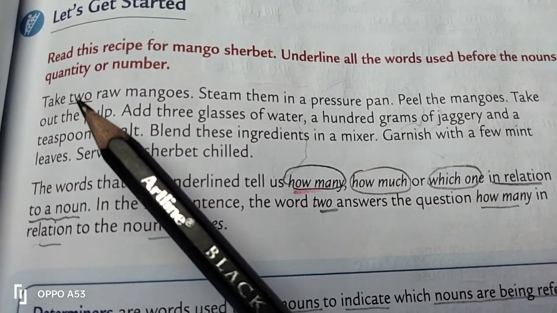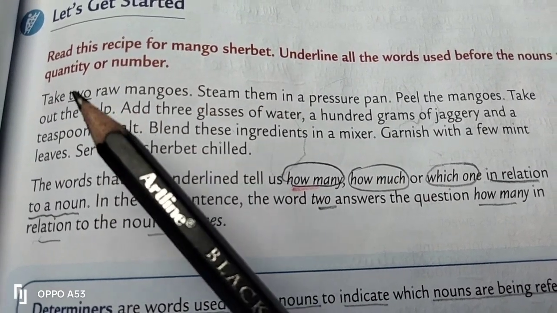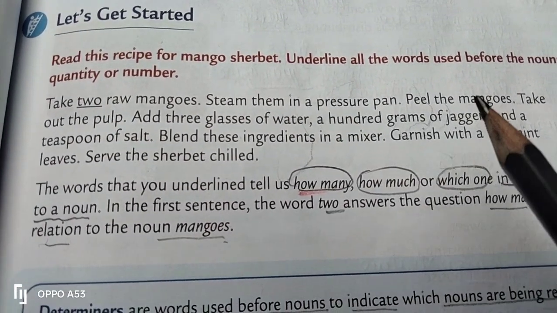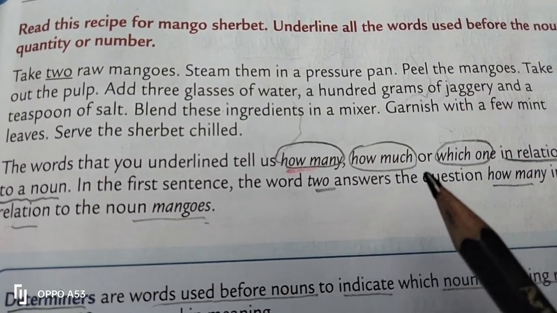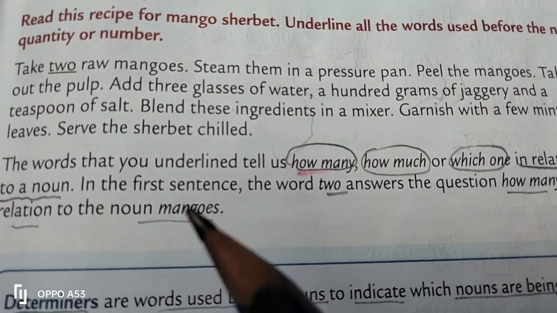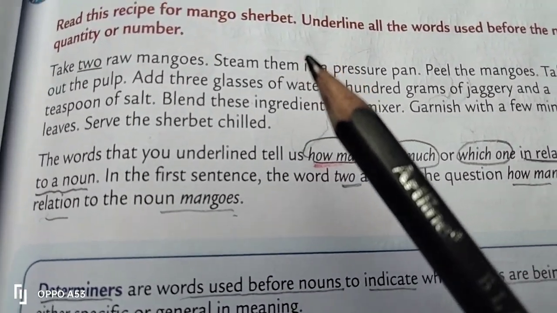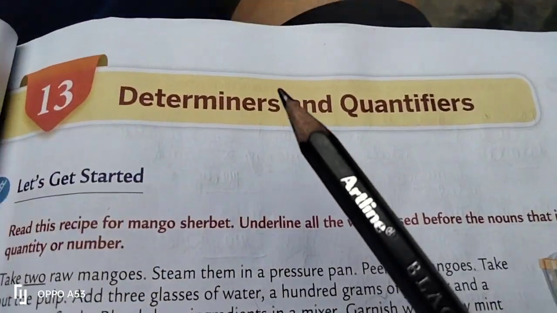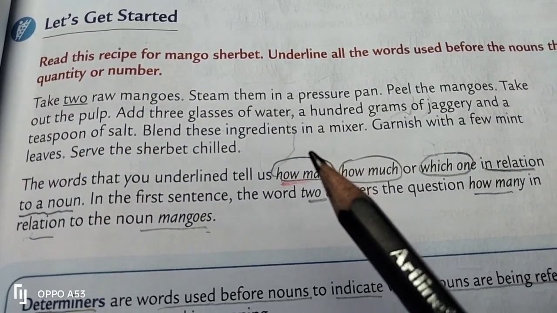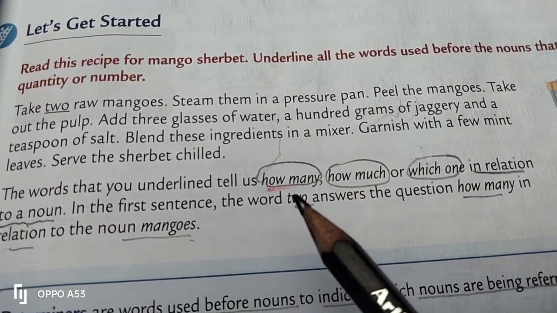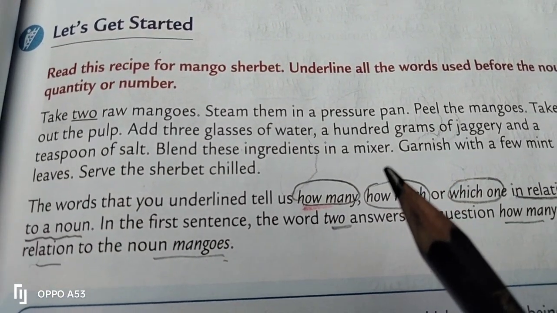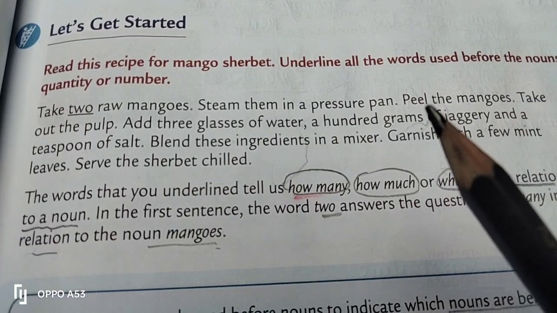Raw mangoes is the noun here, and the word 2 answers the question how many in relation to the noun mangoes. So the word determiner already has the capacity to determine. What do you mean by determine? Determine means to control or limit the extension of the meaning of the noun.